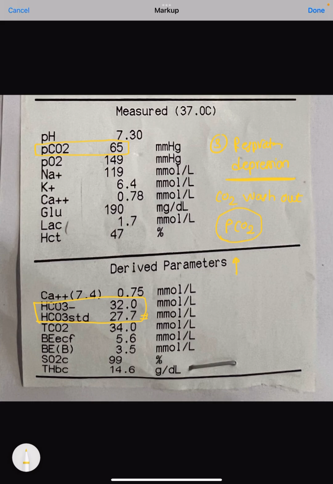So the increase in the levels of CO2 then combines with water to form H2CO3, and this H2CO3 then dissociates into H plus and HCO3, and this H plus is all acid, and this results in acidemia.